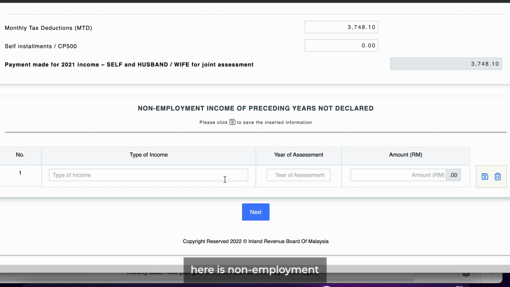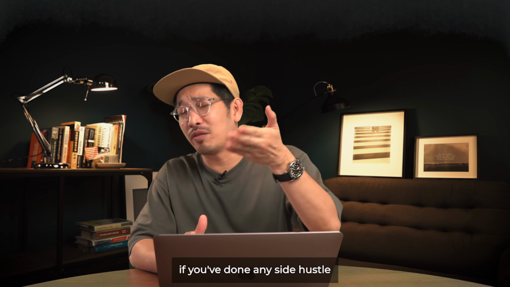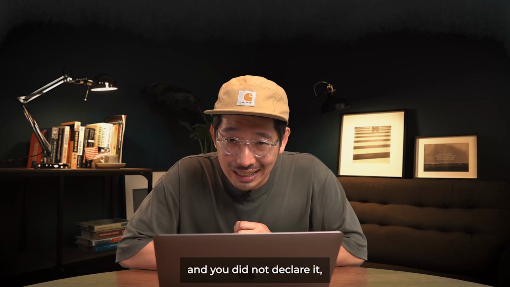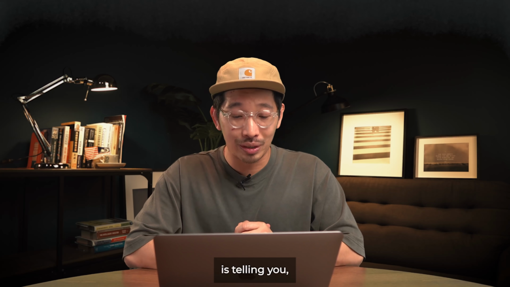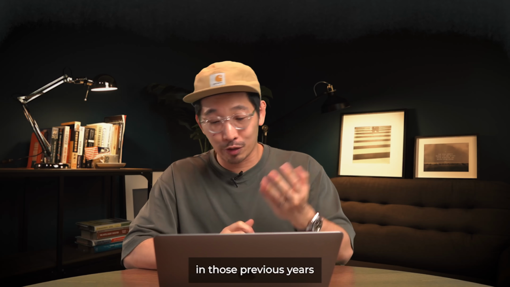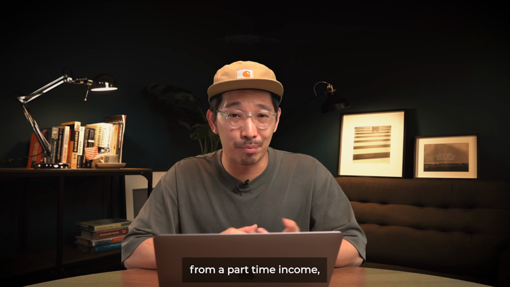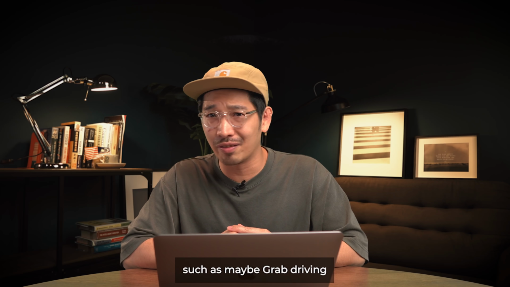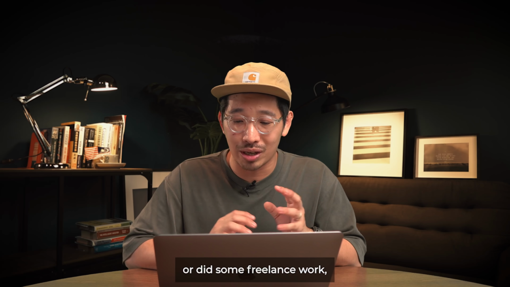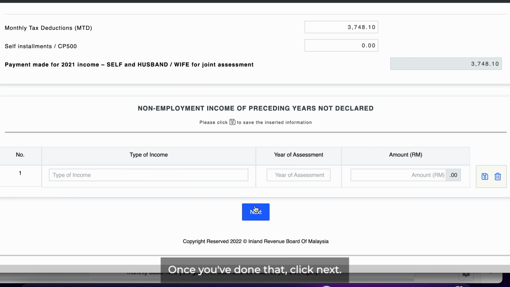One more thing here is non-employment income of preceding years not declared. This part is if you've done any side hustle and you did not declare it, government is telling you can declare it right now in those previous years that you didn't tell us. So yes, if you have earned any money from a part-time income such as maybe Grab driving or did some freelance work, you should key it in here. Once you have done that, click next.